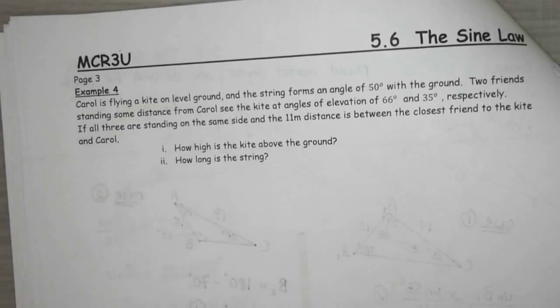Problem. Carol's flying a kite on level ground. The string forms an angle of 50 with the ground. Two friends standing some distance from Carol see the kite at angles of elevation of 66 and 35.